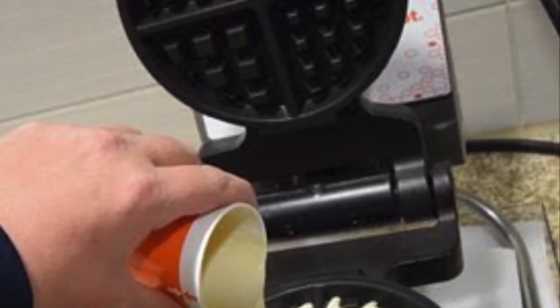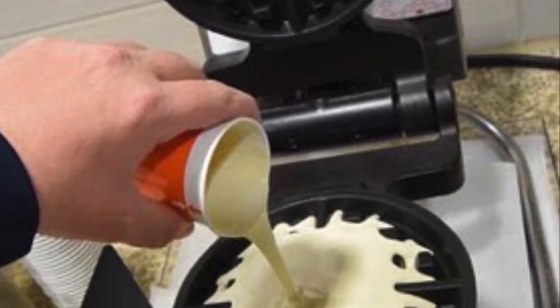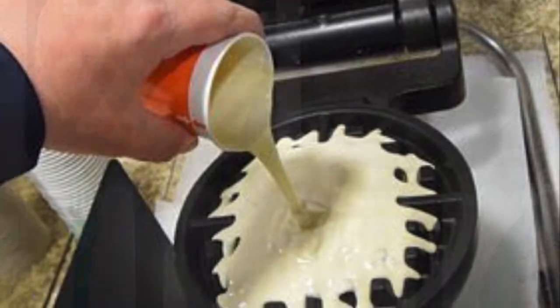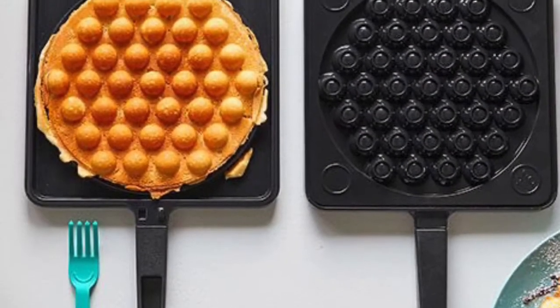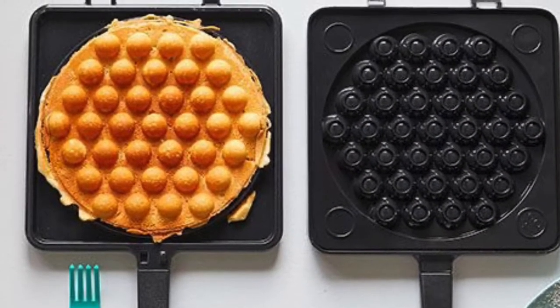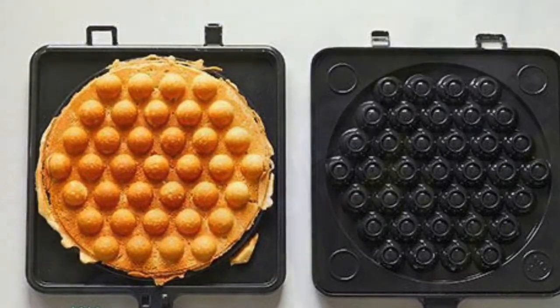Can you think of any other molds or casts that you've seen before in your life? If you've ever used a waffle iron, the waffle iron itself is a mold. When the waffle is done and you take it out, it's now a replica of the waffle iron. So that means the waffle itself is a cast.